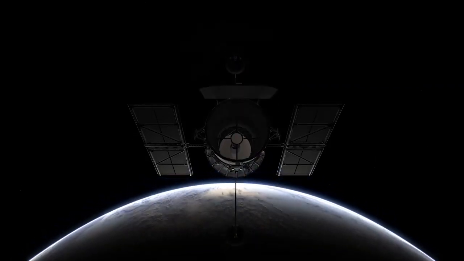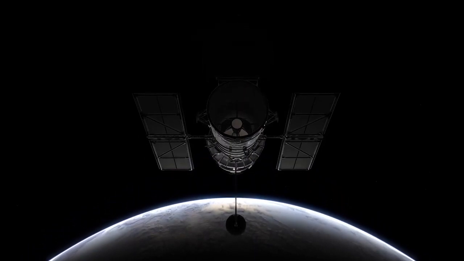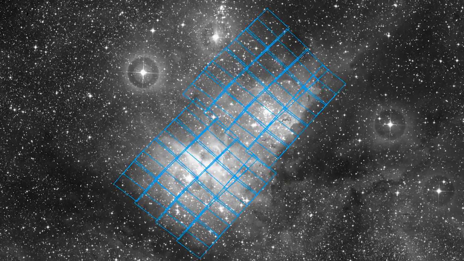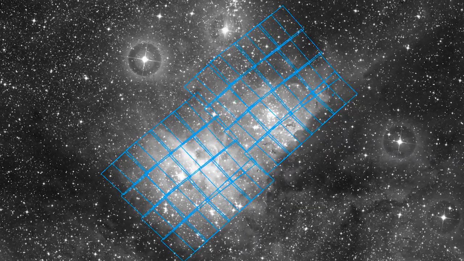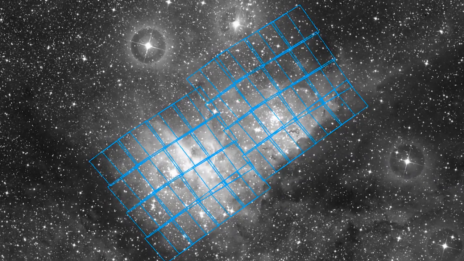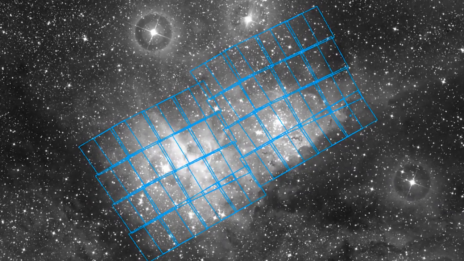The Hubble Space Telescope has a relatively narrow field of view. It's built to zoom in and look at individual objects. So when we want to appreciate an object of this size, we have to create what's called a mosaic, where we take multiple images and very carefully align them and stack them together. It's so large you can't see it in a single image. You have to piece together hundreds of images to cover the entire area.